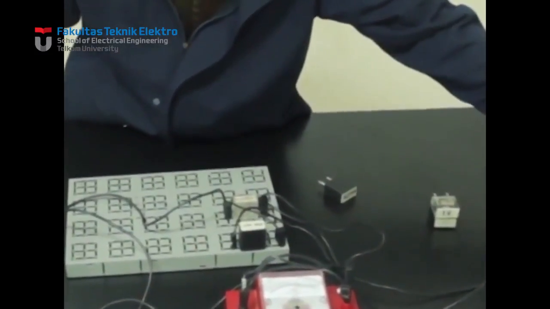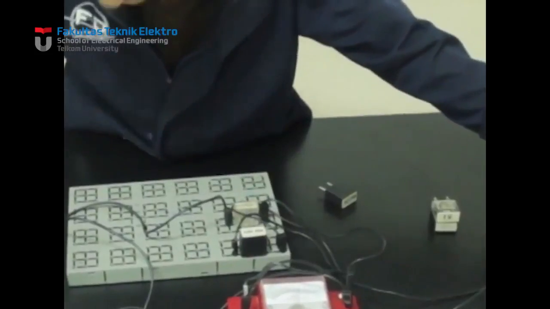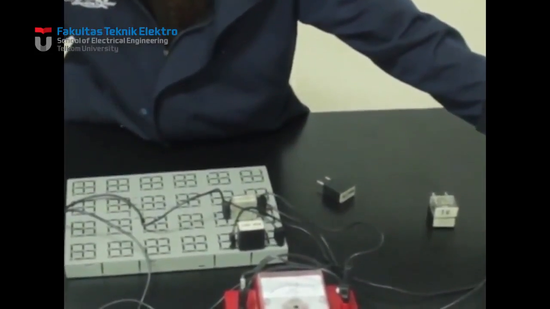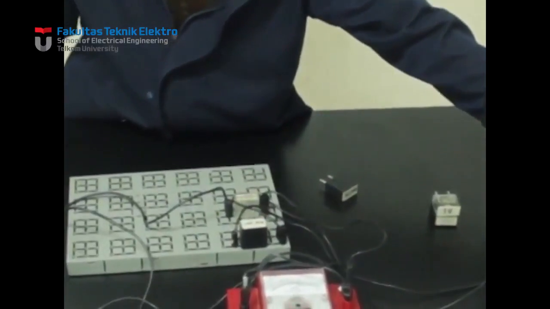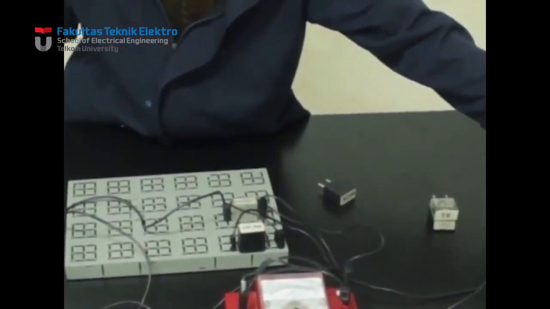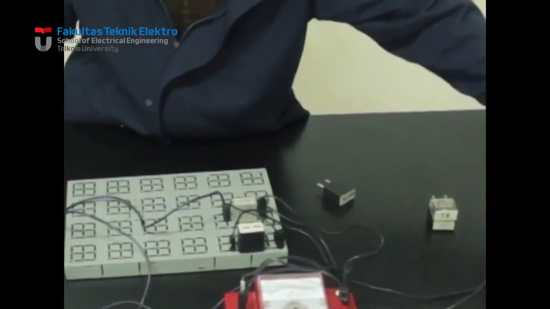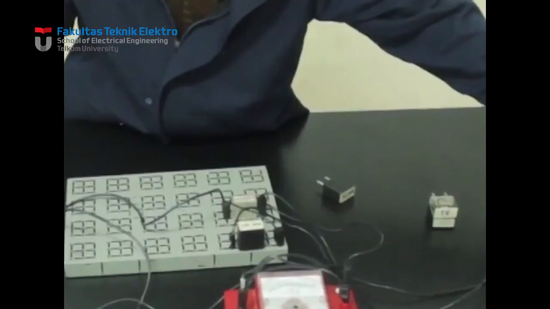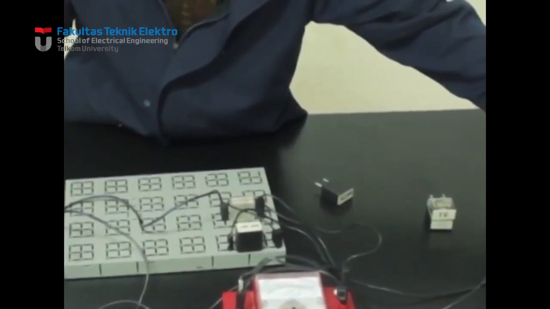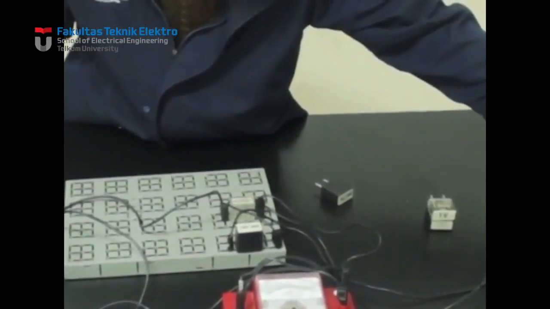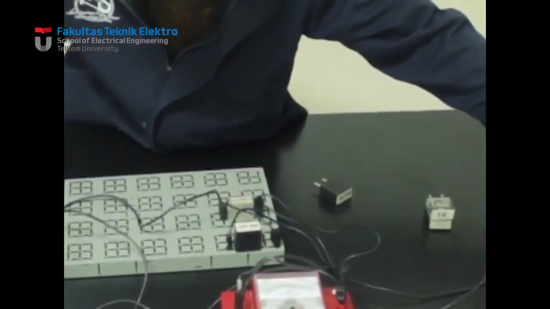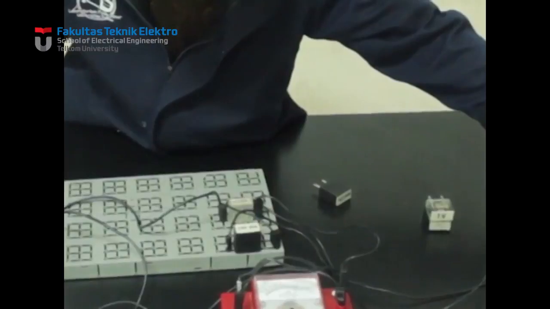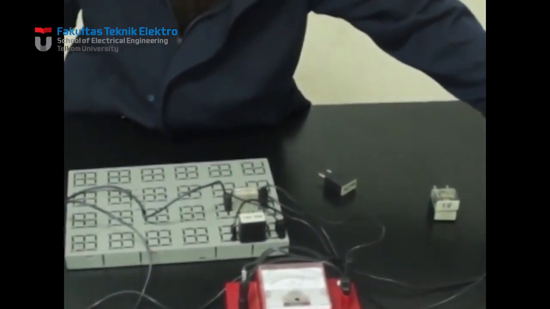When the galvanometer shows 10 microamperes, the multimeter shows the current flowing is 0.01 milliamperes. When the galvanometer shows 20 microamperes, the multimeter shows the current flowing is 0.02 milliamperes.